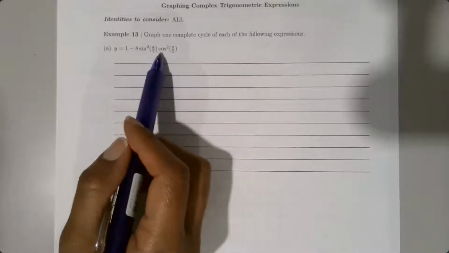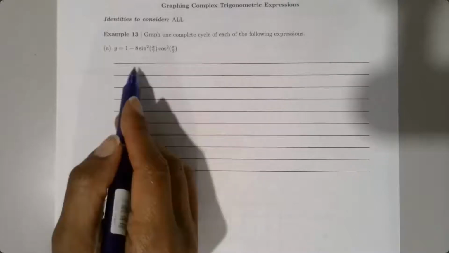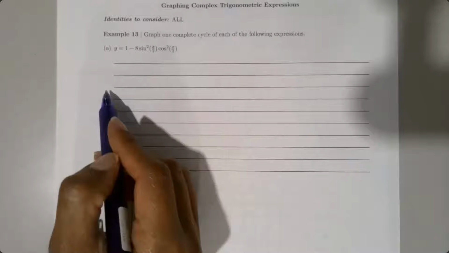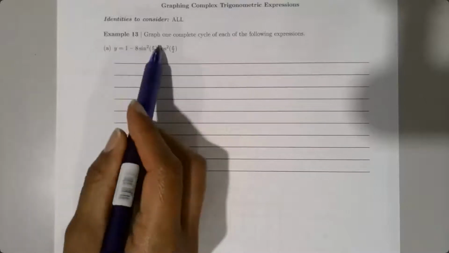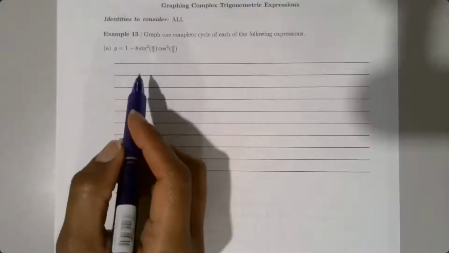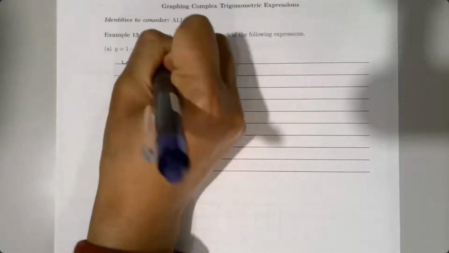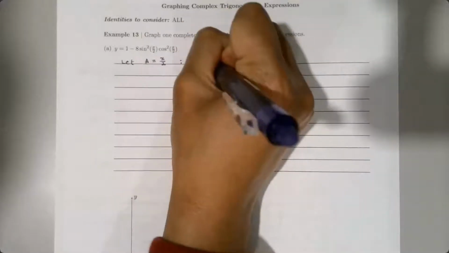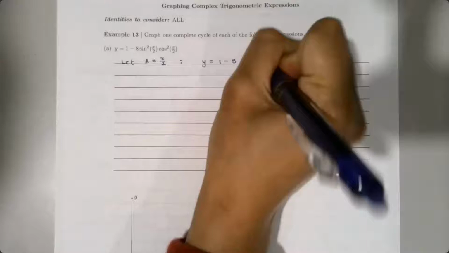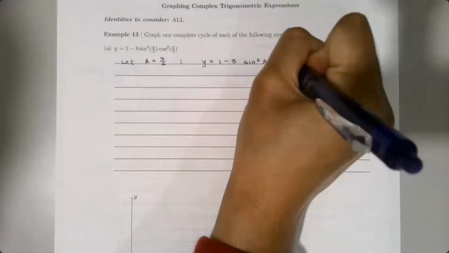So my suggestion is whenever that happens, replace the x over 2 with a single variable. That way it's easier for us to focus on the bigger picture, the overall form of the expression, and which identity might fit into the expression that we have. So for now, I'm just going to let A represent x over 2. And when we do that, we get y is equal to 1 minus 8 sine squared of A times cosine squared of A.